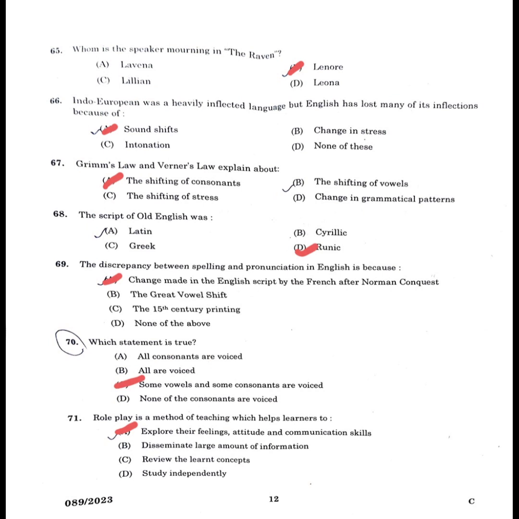Let's move on to the teaching methodology questions. Question number 71. Role play is a method of teaching which helps learners to, option A is the answer, explore their feelings, attitudes, and communication skills. All these are possible through role play.